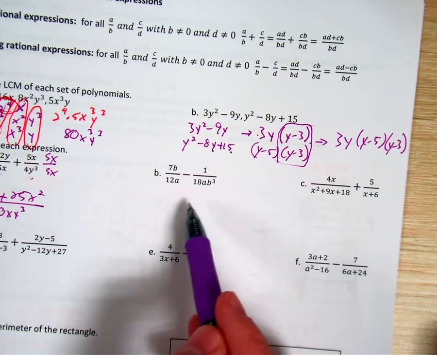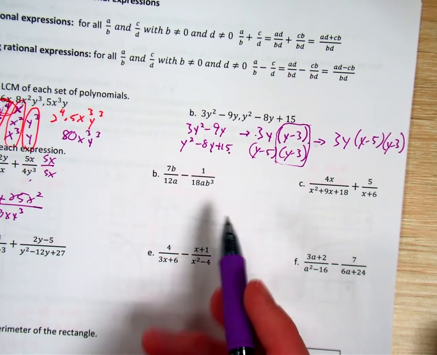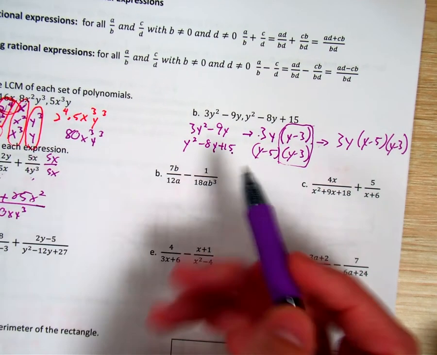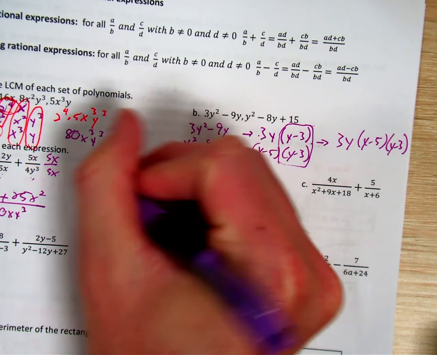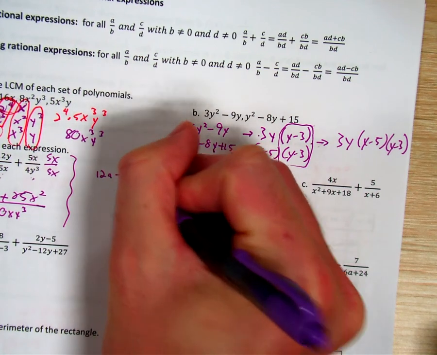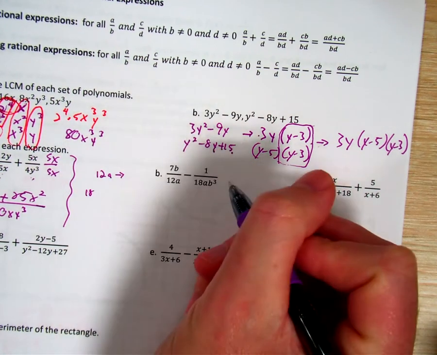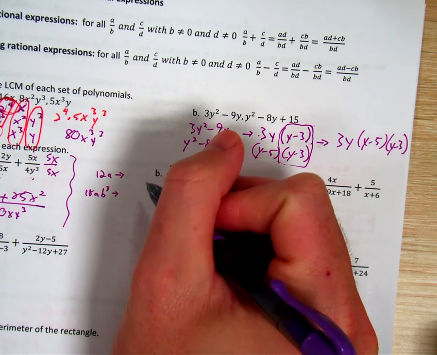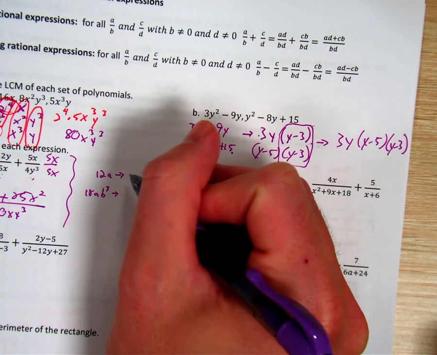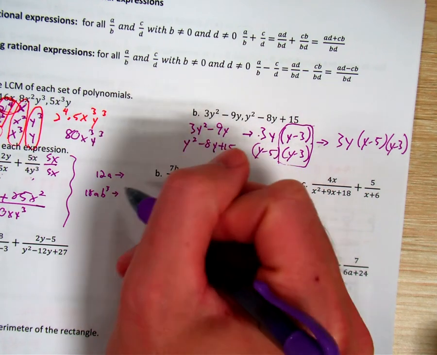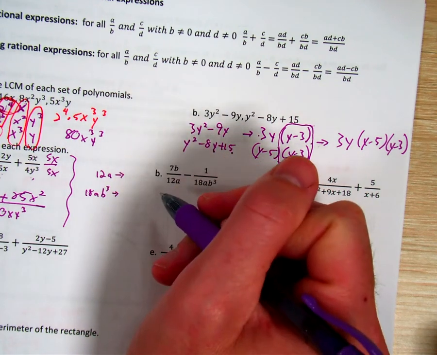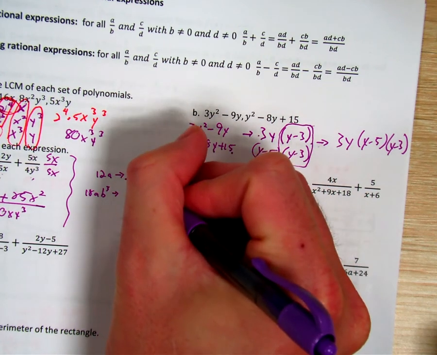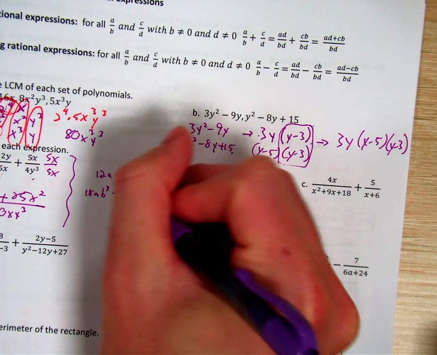Okay, this one I'm looking at, and maybe it's not quite so obvious. So then maybe you want to set this up over here on the side. 12a and 18ab to the third. All right, so what's the prime factorization of 12? You do your little factor tree. You should have 2, 2, 3, or 2 squared times 3, and then this has the a still.